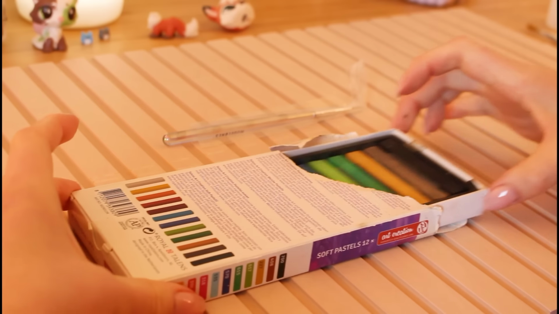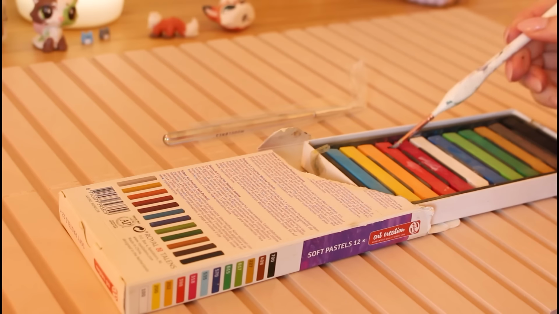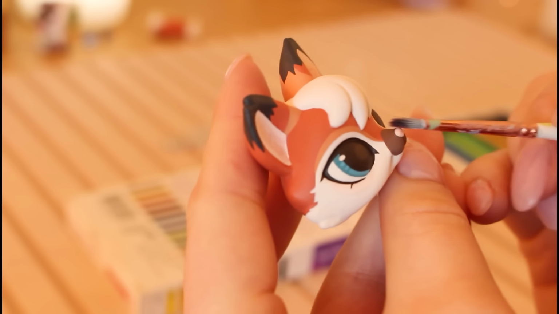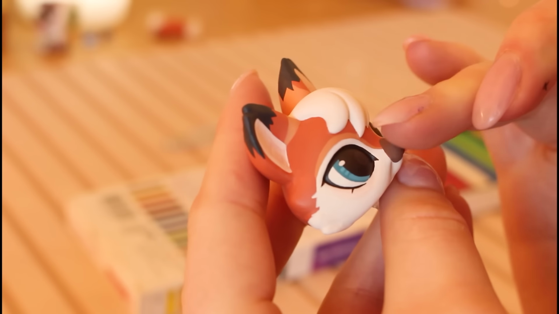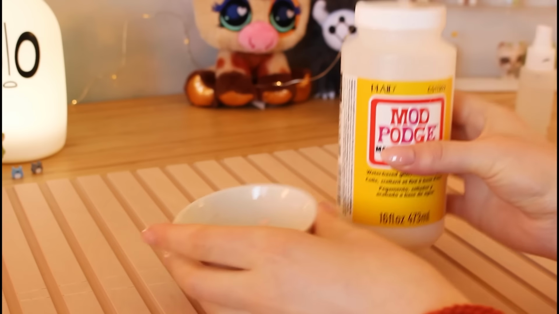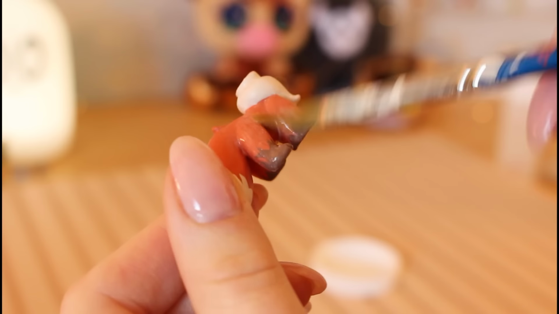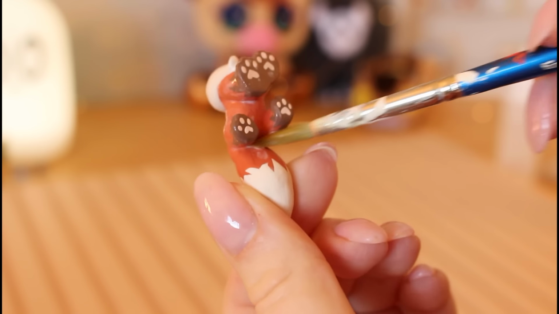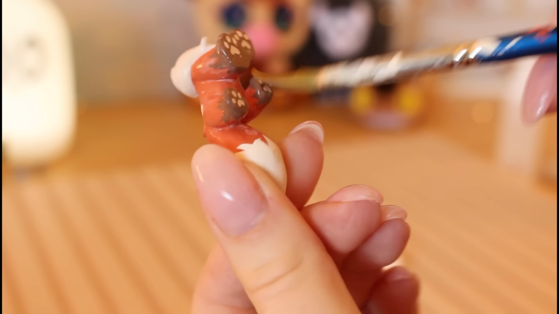I'm going to be using some chalk pastels to give her a cutie little rosy nose. I know foxes of this type don't have pink noses, but I just love how sweet pink noses look. So foxes also don't normally have swirls in their ears and hats and capes, so don't come at me.